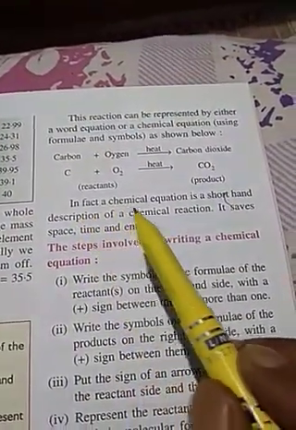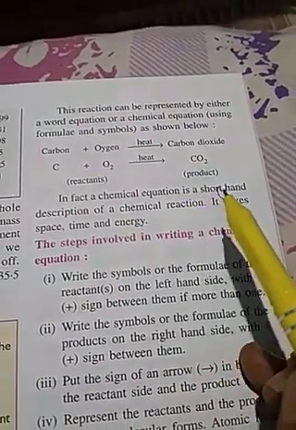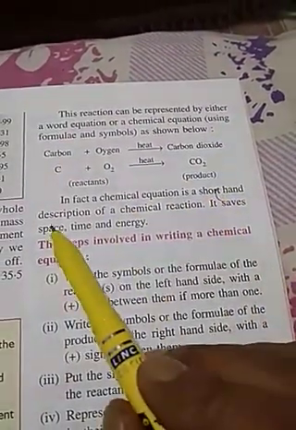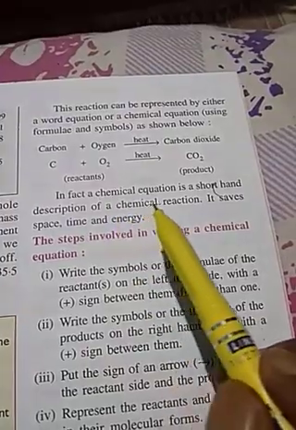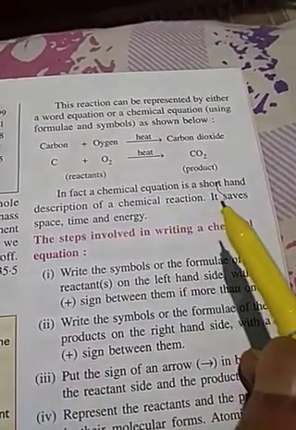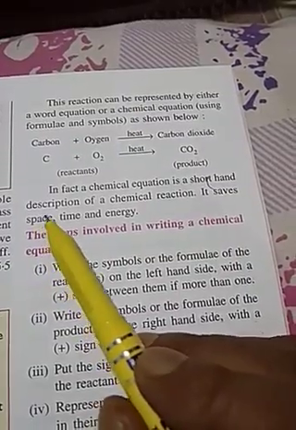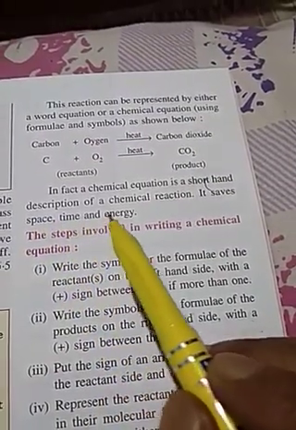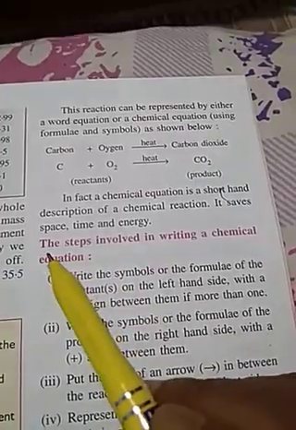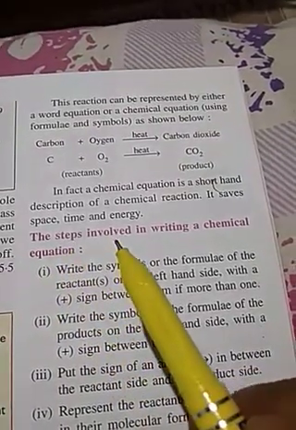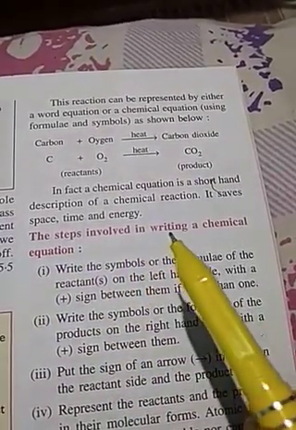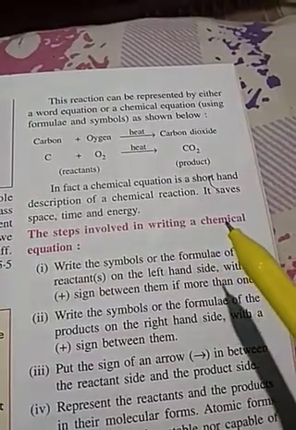In fact, a chemical equation is a shorthand description of a chemical reaction. It saves page, ink, space, time and energy. Now what are the steps involved in writing a chemical reaction?